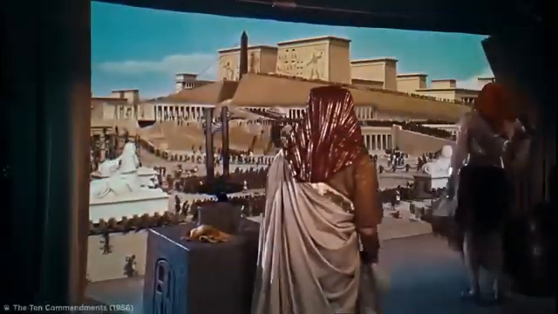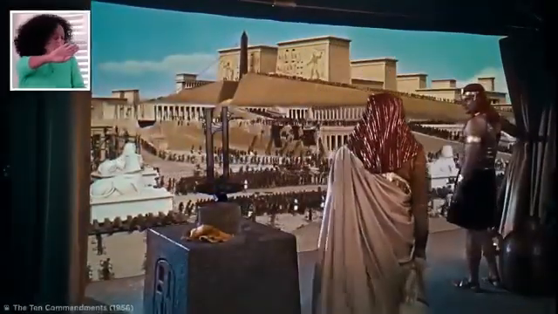However, much like The Thief of Baghdad, the film is plagued with imperfect blue screen effects.